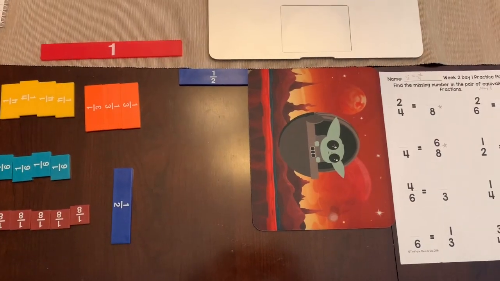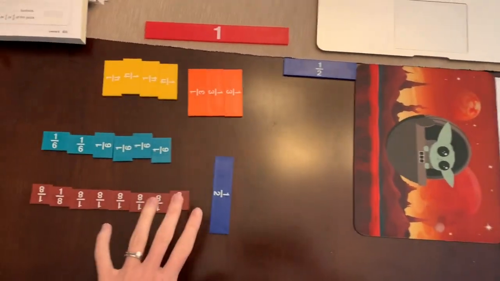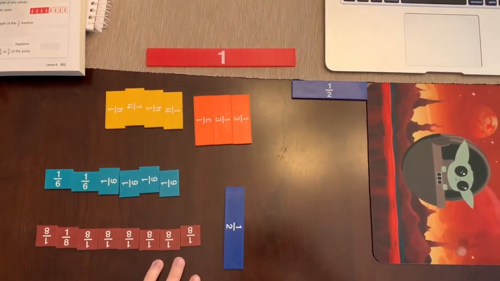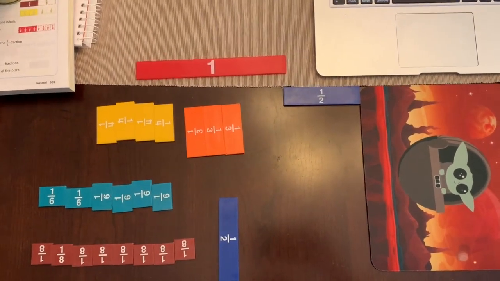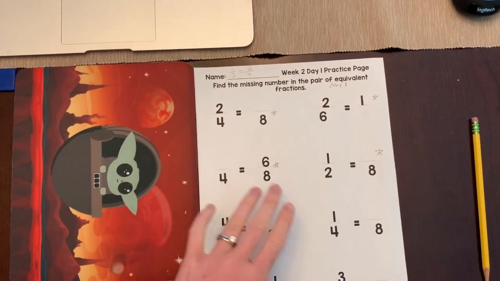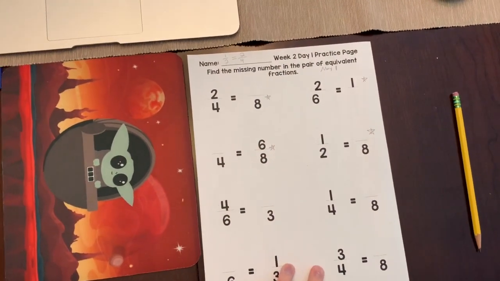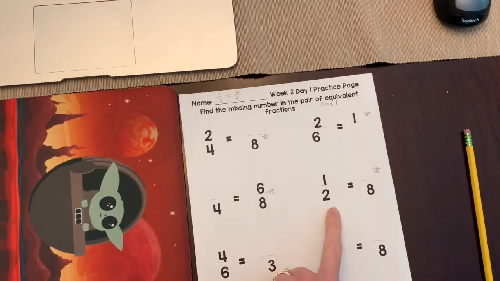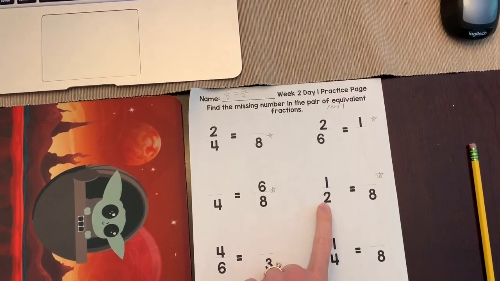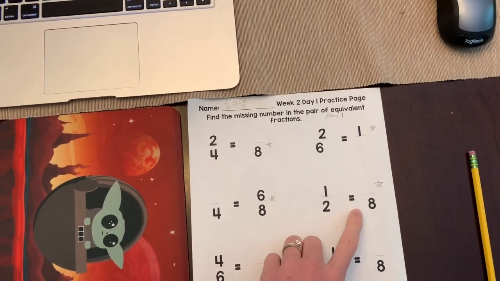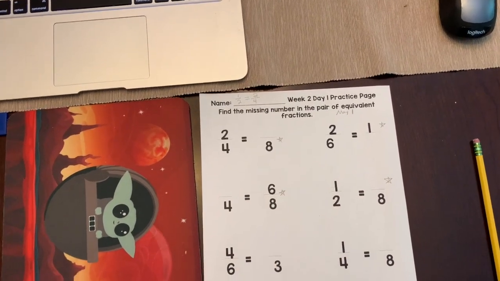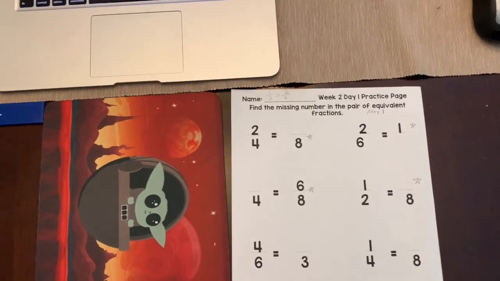All right, friends, so you should have taken a little bit of time to play around with your fraction tiles and to see if you could make equivalent fractions. Now, we're going to work together on 4 of these problems, and then you're going to do the other 4 on your own. I want to start with this problem here. It says 1/2 is equivalent to blank eighths. And that was one that I challenged you to do on your own.